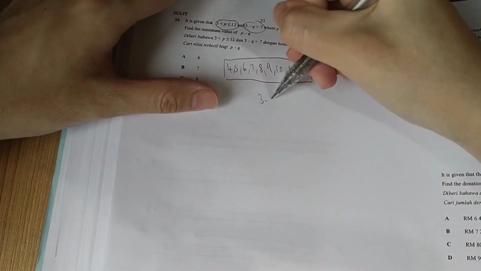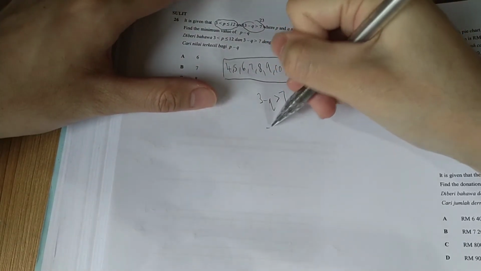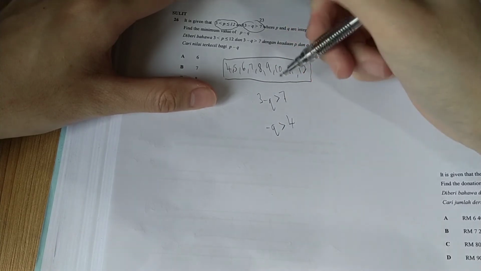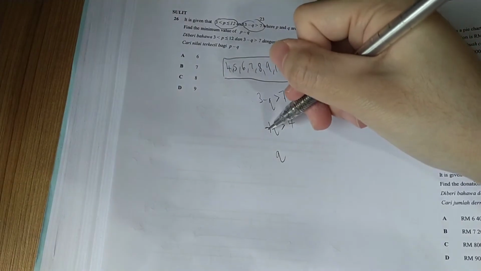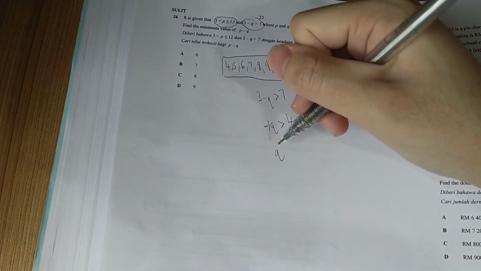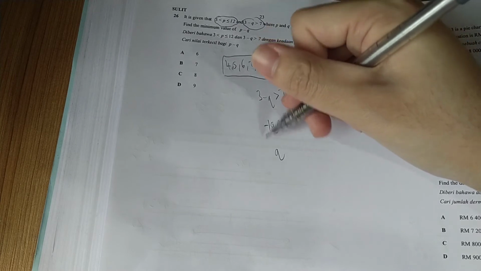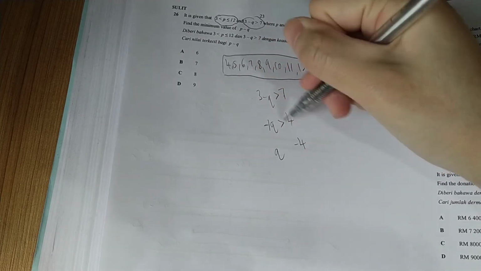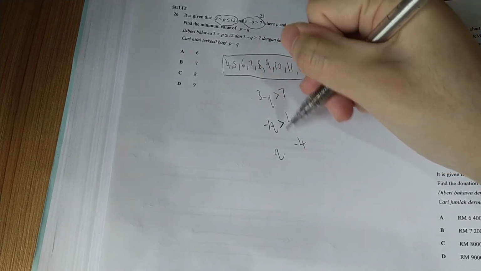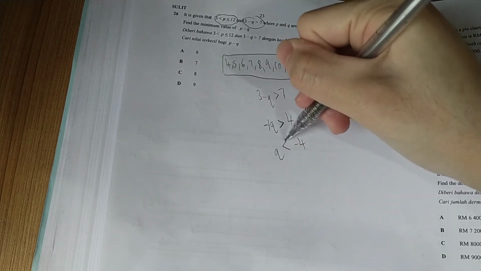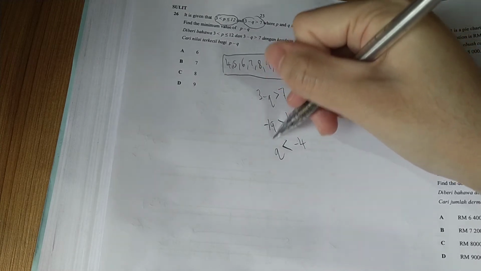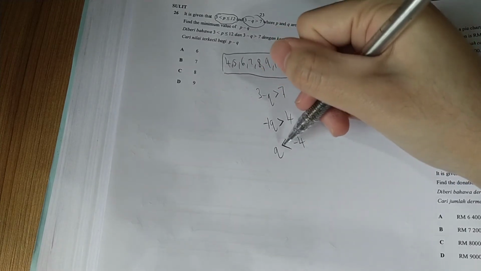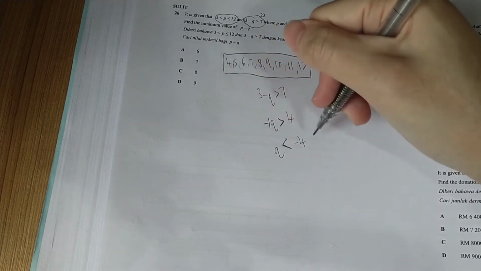What about this? 3 minus q bigger than 7. So it will be negative q, and 7 minus 3 is 4. You want to find q, so in front here it means negative 1. So you are actually dividing by negative 1, which means you are bringing the negative with you. When you divide by a negative, the sign has to change. So you have to write smaller here. It will be negative 4, because 4 divided by negative 1 is negative 4. Be careful: always when you divide by a negative, you have to change the sign. So q smaller than negative 4.